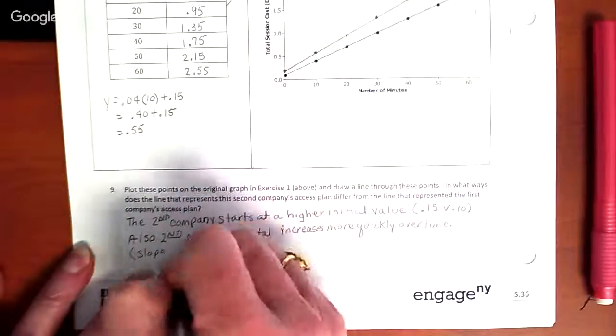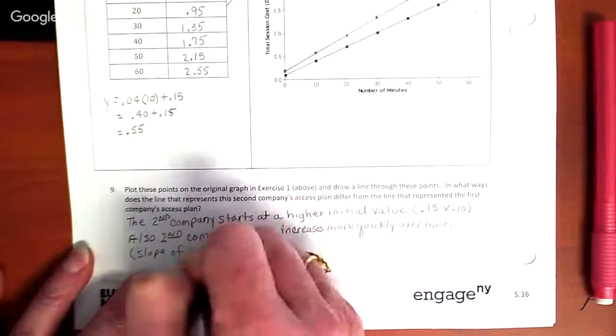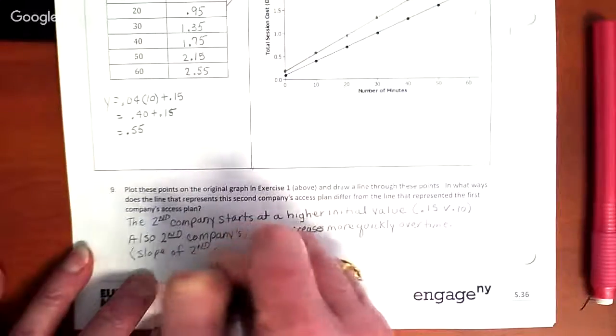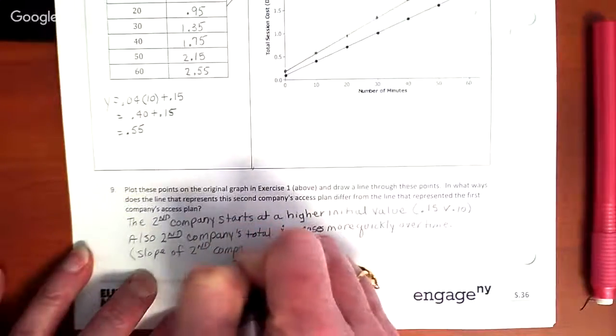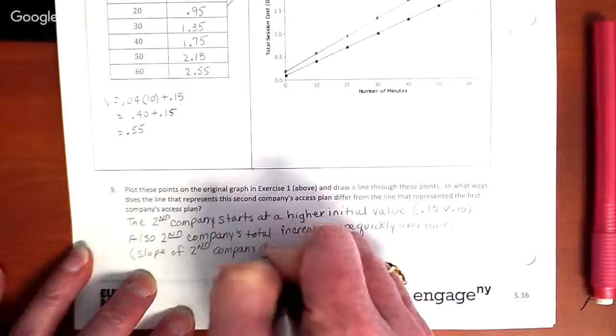The slope of the second company is steeper.